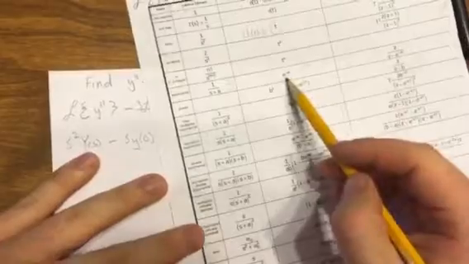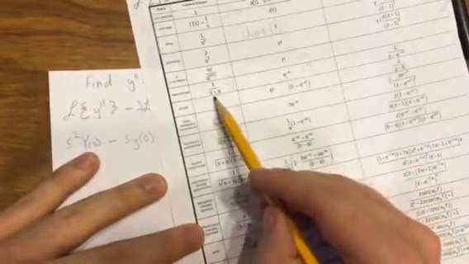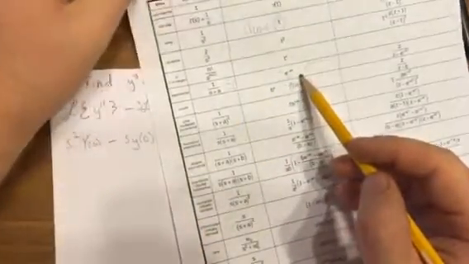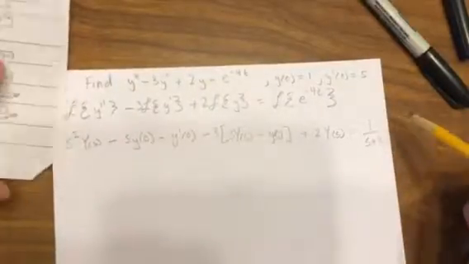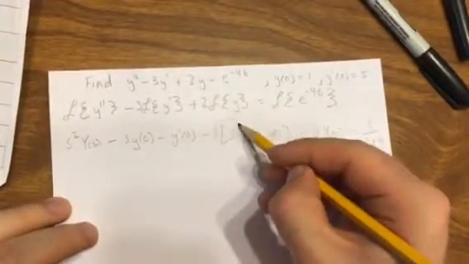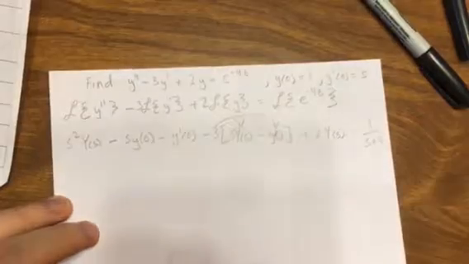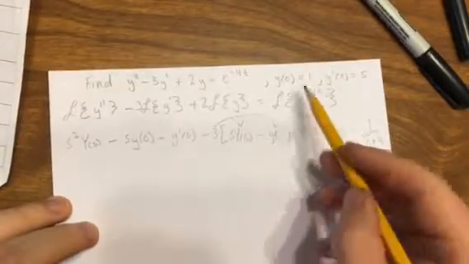I did e to the negative 4t if you look at this table. E to the negative at equals 1 over s plus a. So a being 4, that's how you get that. Next, distribute this negative 3 to both of these, and then plug in your initial conditions.